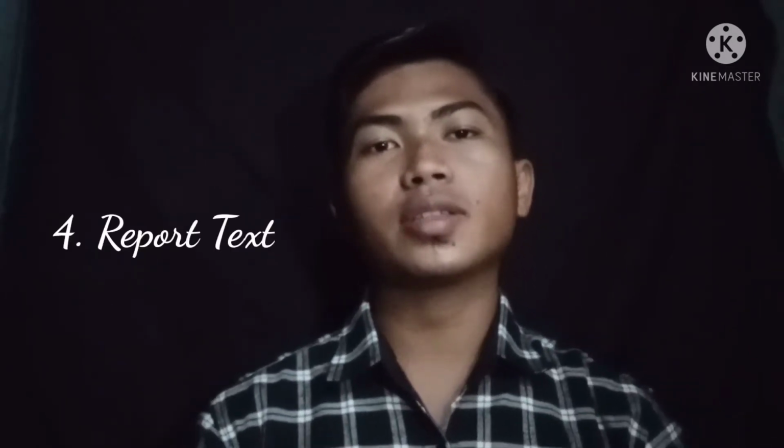And then report text, social function to present information about something as it is. Generic structure: general classification and description. Significant grammatical features. First, focus on generic participants. Second, use of relational processes to state what is and that which it is. Third, use of simple present tense and non-temporal sequence. For example, facts about Ki Hajar Dewantara.